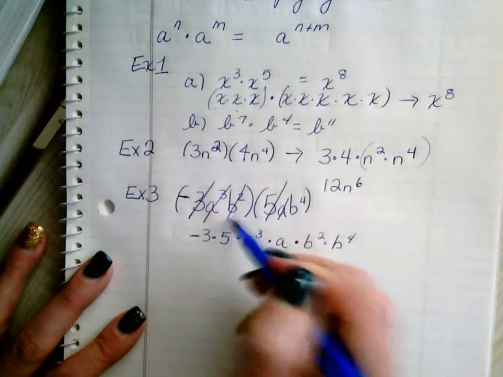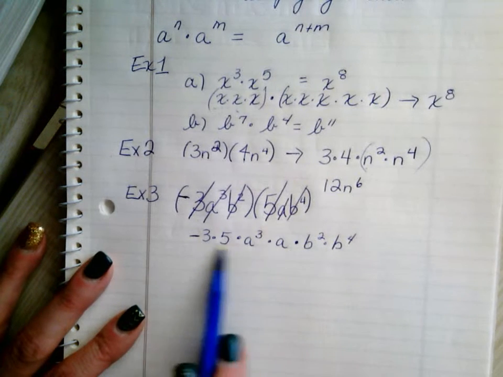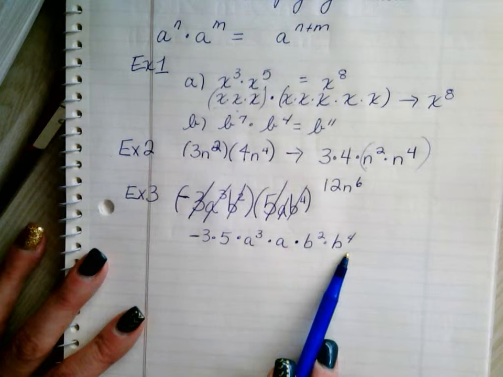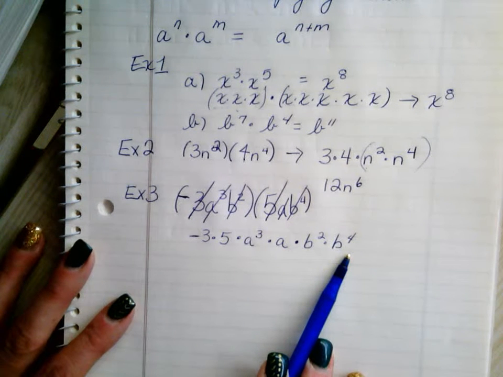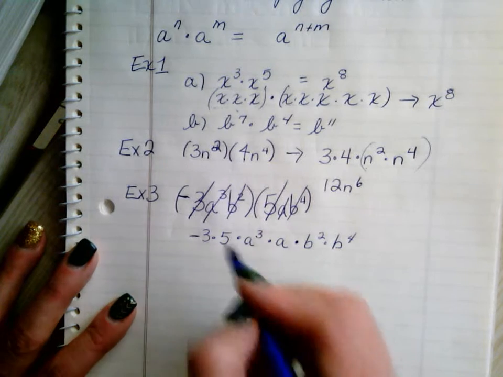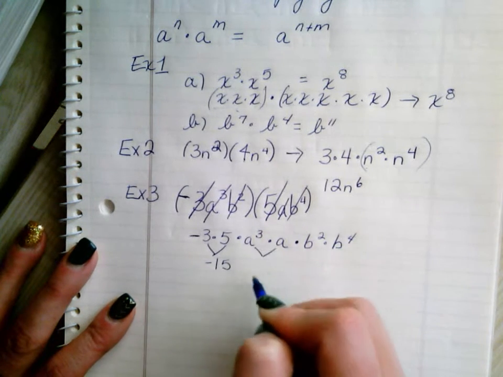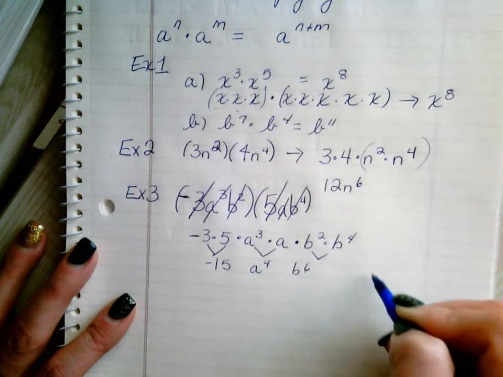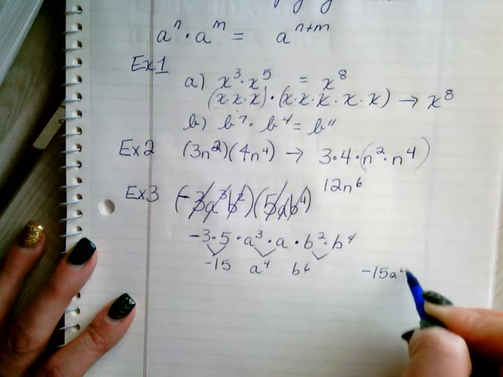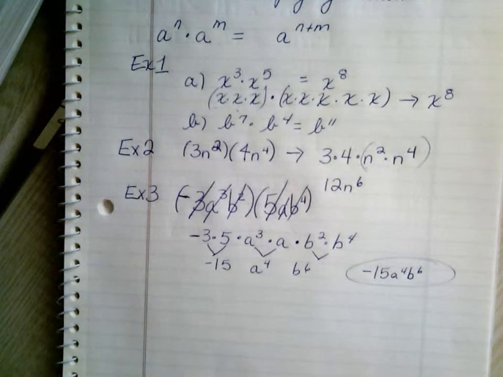Okay? So I took the parentheses, the 2 factors, and I listed them in a commuted order so that they get grouped together the way I want to multiply them. So you end up with negative 15, a to the 4th, b to the 6th. That's it. Very good.